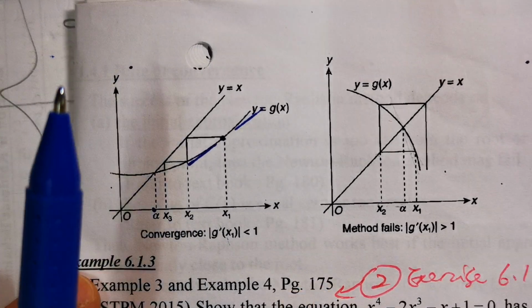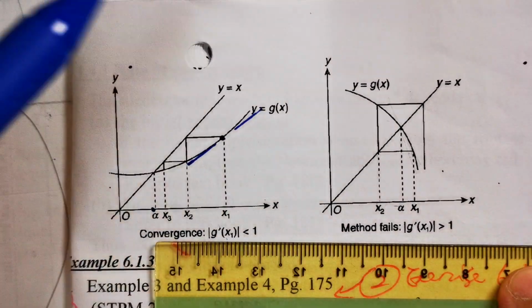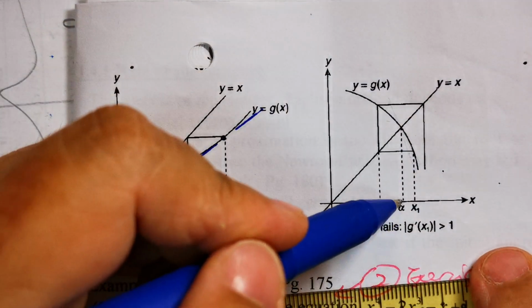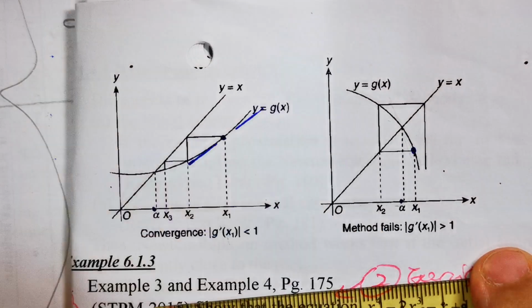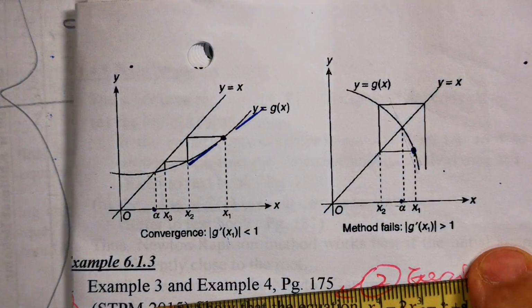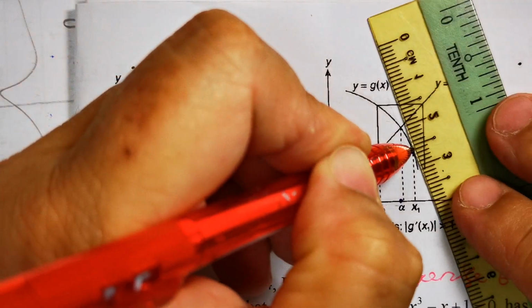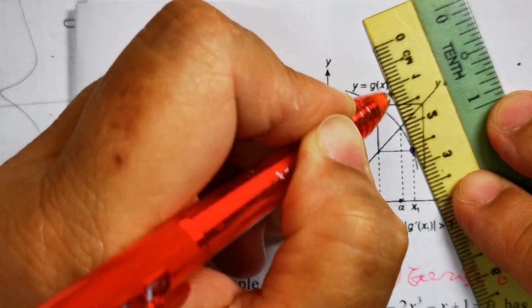Alright. Let's look at the second example. You see? Second example. This is the actual root. This is our first approximation here. Alright, our first approximation is here. So you see this, the tangent of the curve at here.